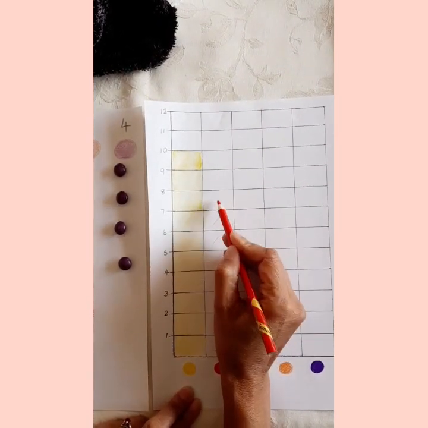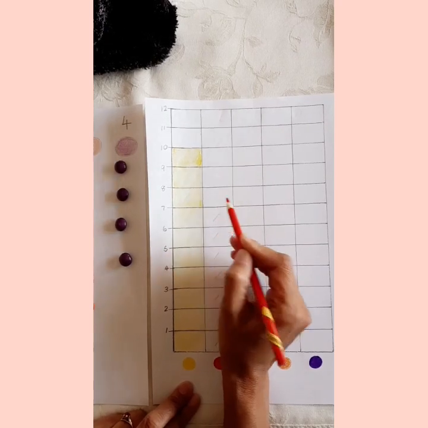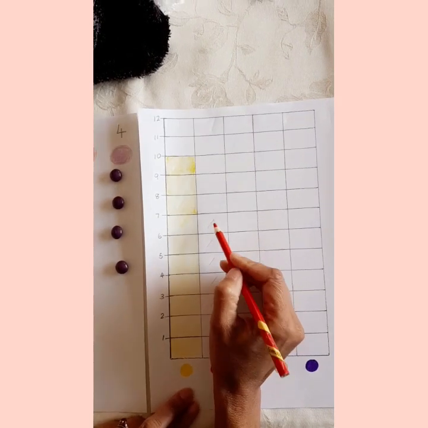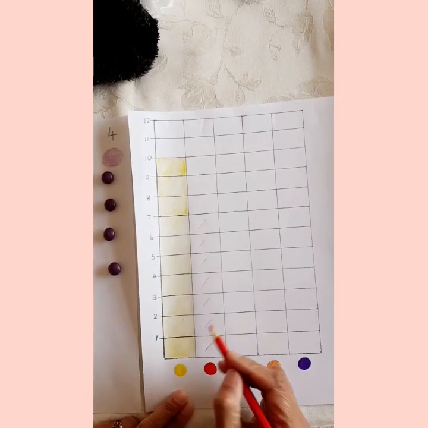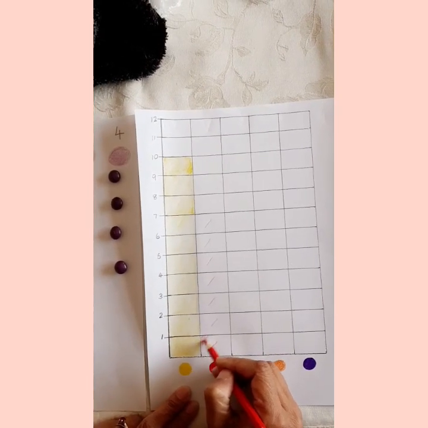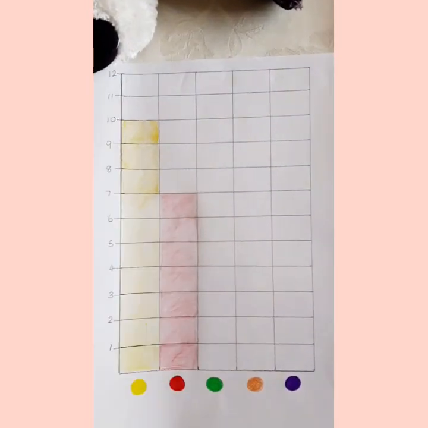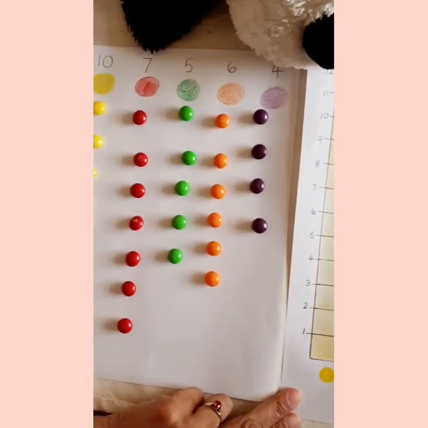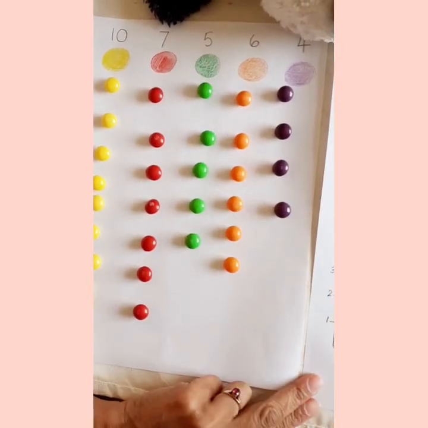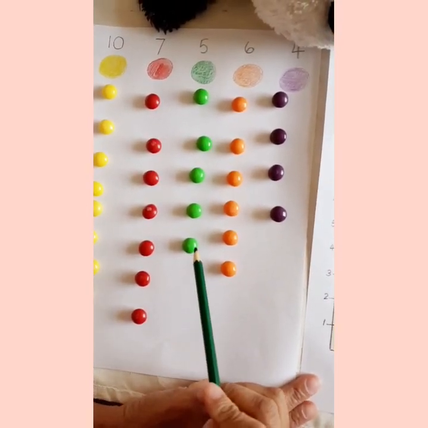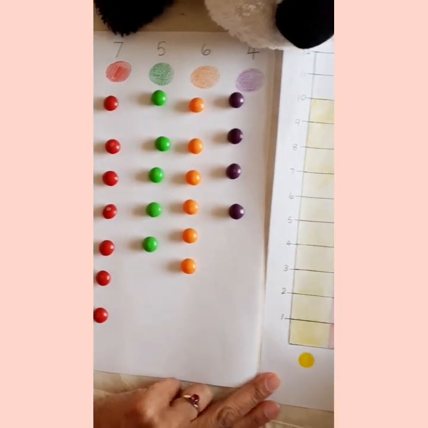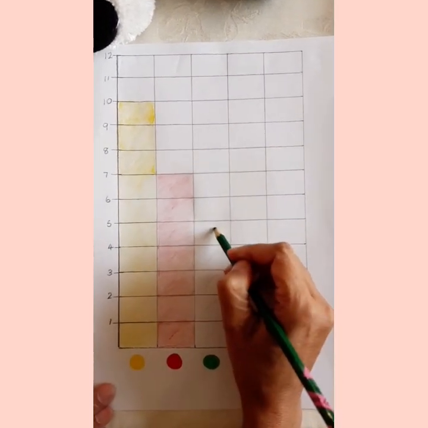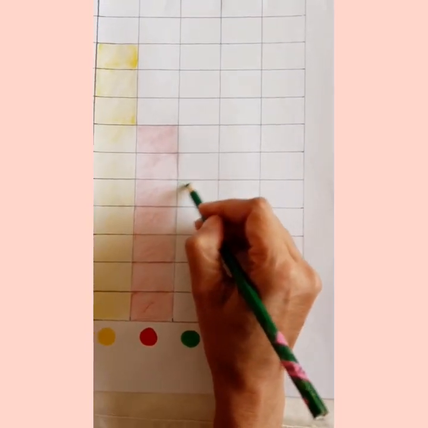Now remember, you can't go over into the next block. You have to stay in the 7 blocks to show that that's the amount of Skittles counted. Let's begin. And that's it. Nice and neatly done. Right. We are now putting the next group, the green group that we have counted, onto our graph. So we have 5. 1, 2, 3, 4, 5. Let's begin.